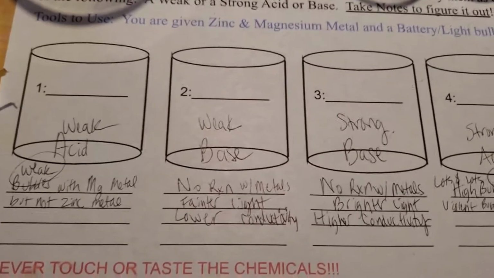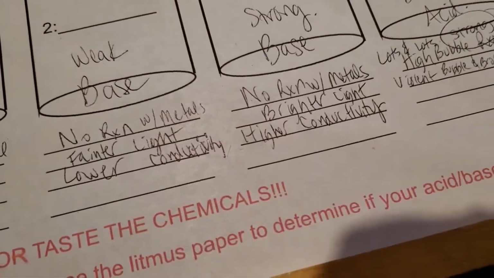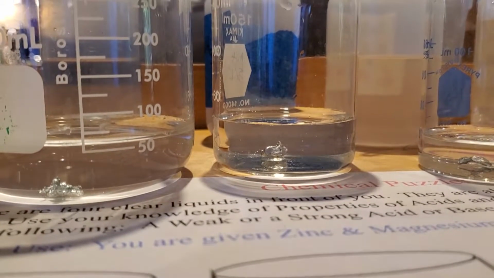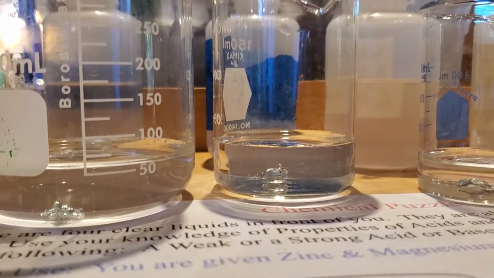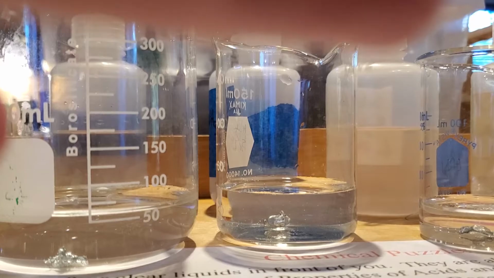All right, the next thing is litmus paper. So red litmus paper turns blue in the presence of a base. So I'm just gonna go ahead and test those real quick. Let me get some papers out here. I'm gonna put them in front.